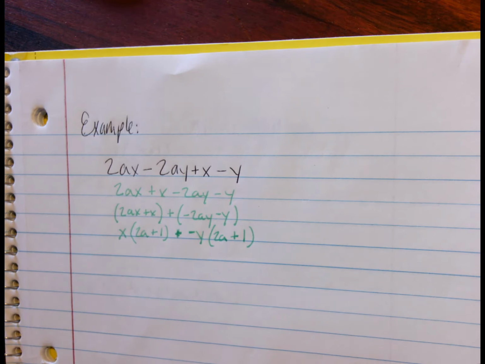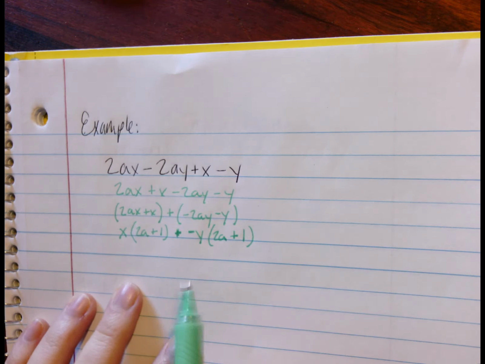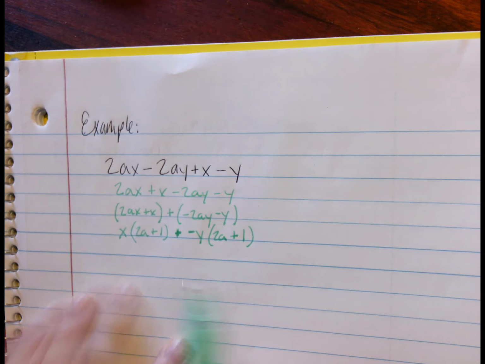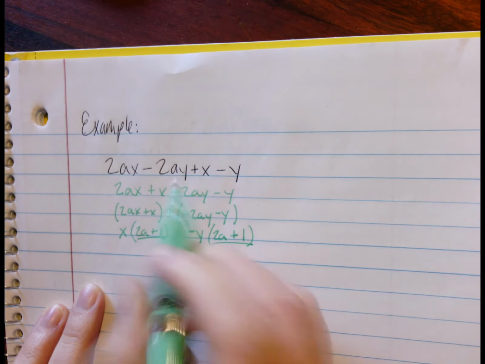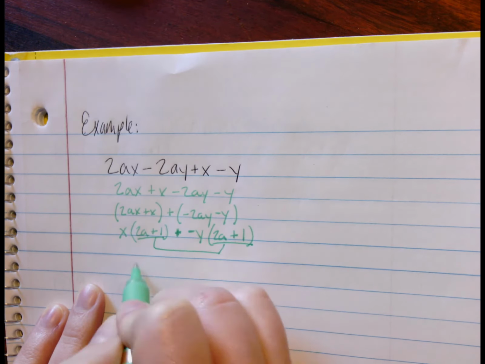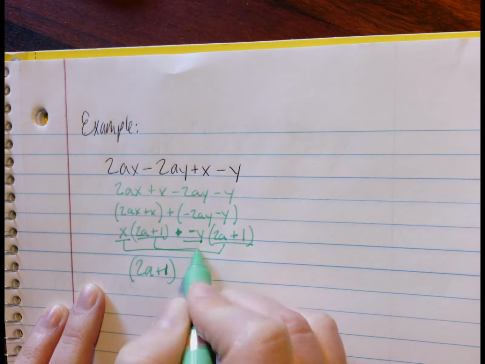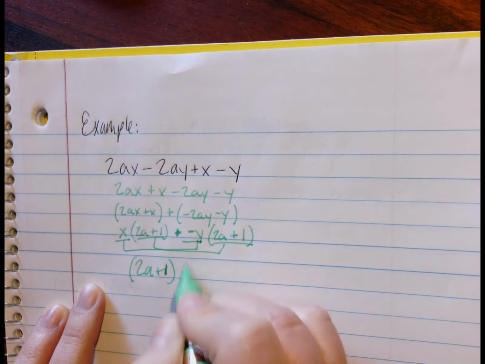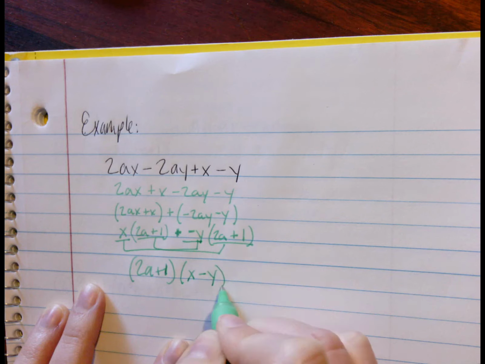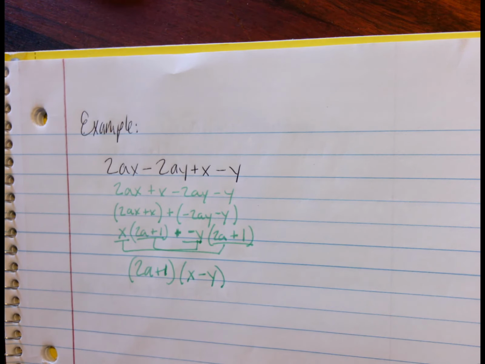Okay, so now we can take what we have left and separate it into the 2 factors. We have the first factor, okay, which is the same. So we have 2a plus 1. And then we have the leftovers. We have x plus a negative y. Okay, and so what we're left with are the 2 factors that we should have. Our powers are 1. We do need to prove our answer.